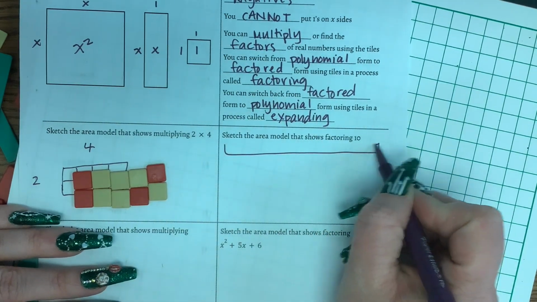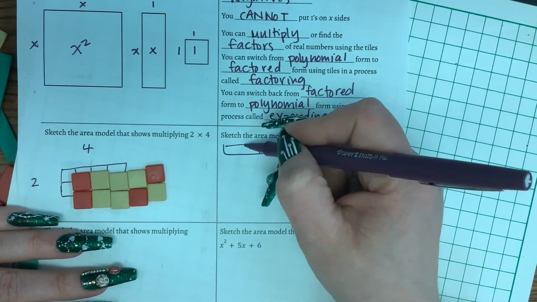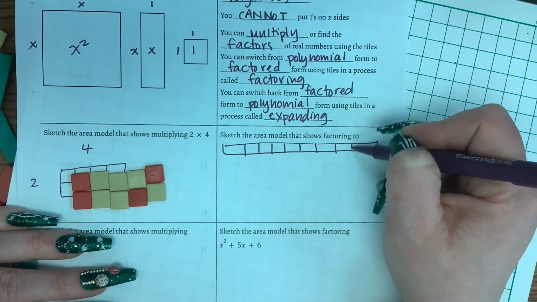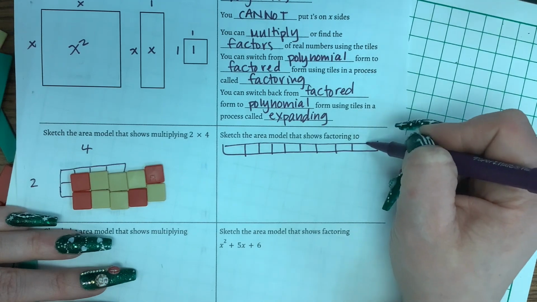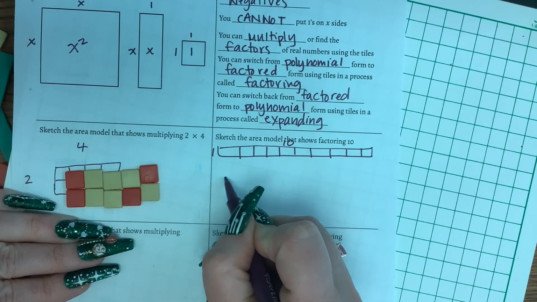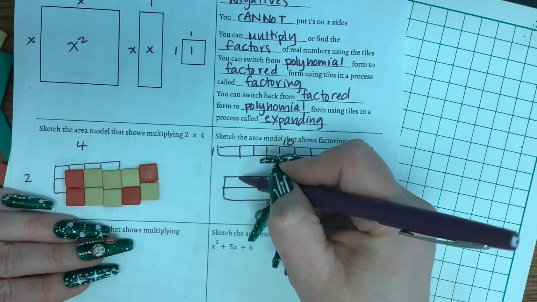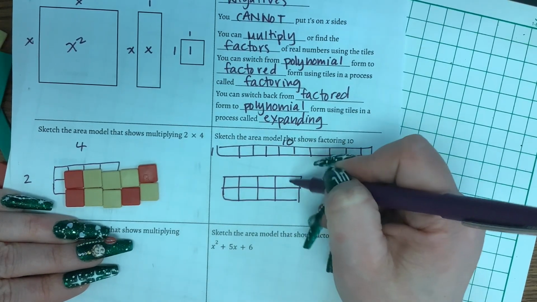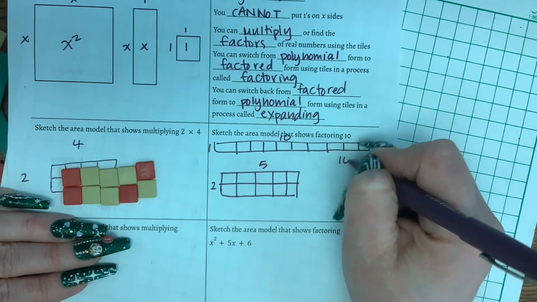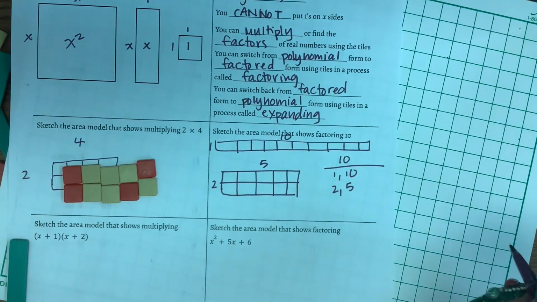So the first one is a long one. 1, 2, 3, 4, 5, 6, 7, 8, 9, 10. So 1 and 10. Our other option is 2 by 5. So factors of 10 are 1 and 10 and 2 and 5.